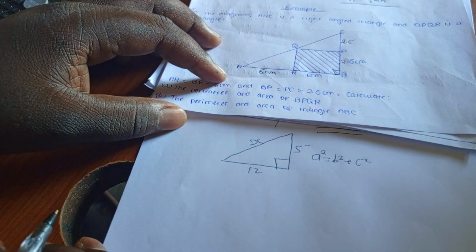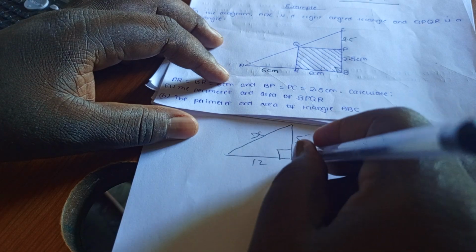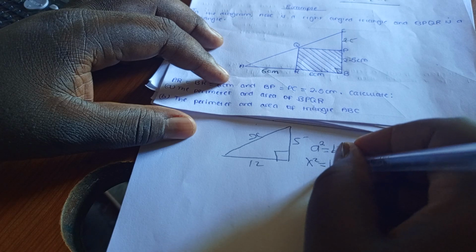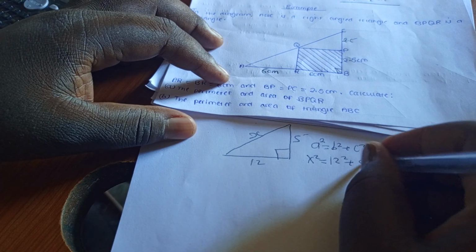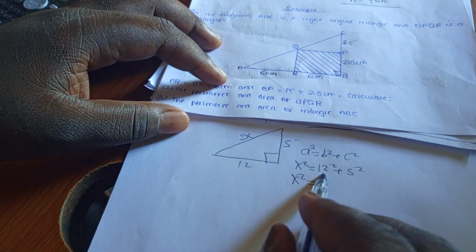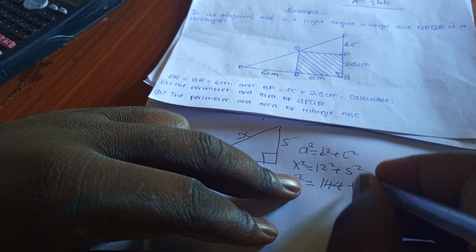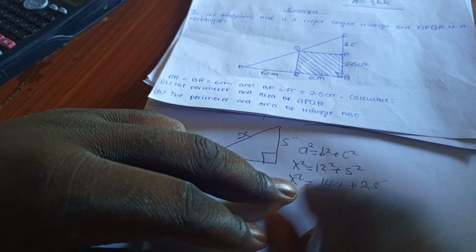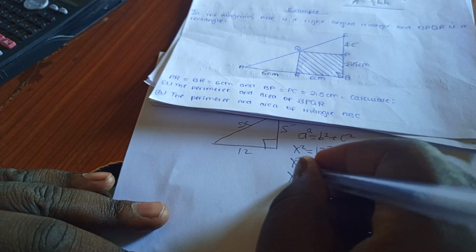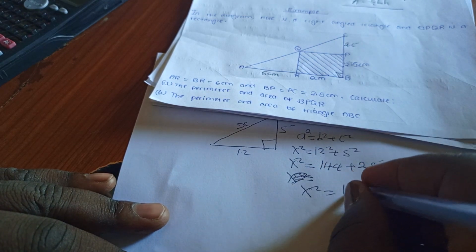Then we substitute: the hypotenuse is x, so x squared is 12 squared plus 5 squared. 12 squared is 144 plus 5 squared, 25. So x squared is 169.